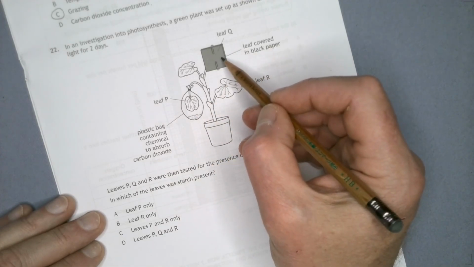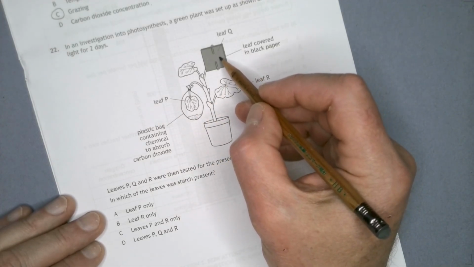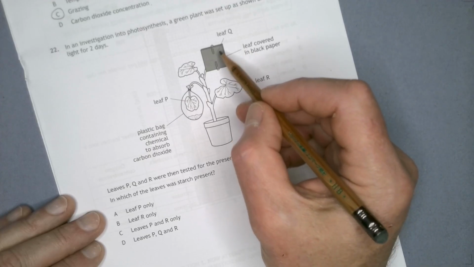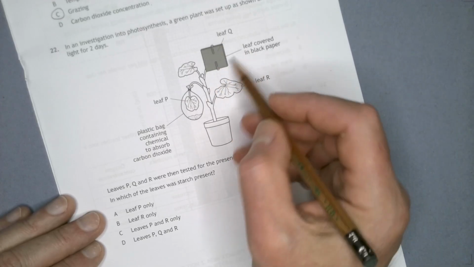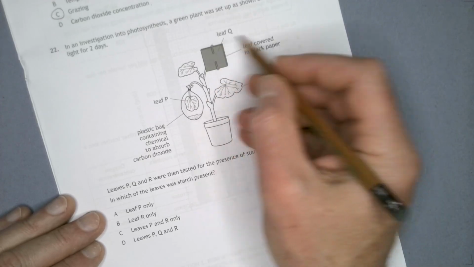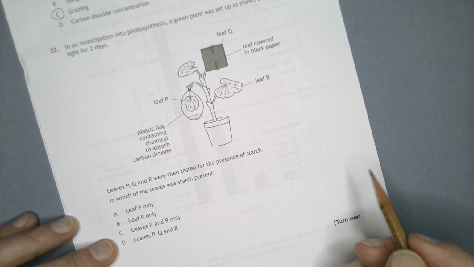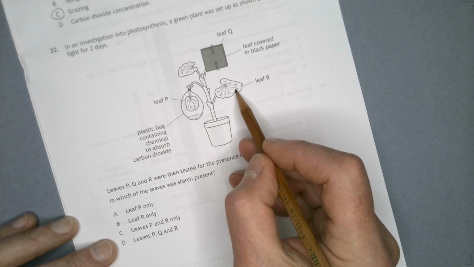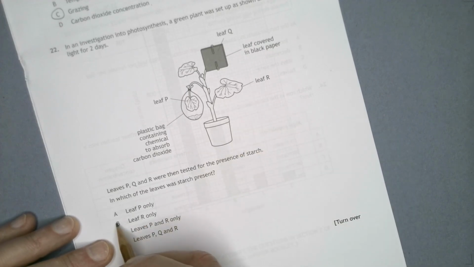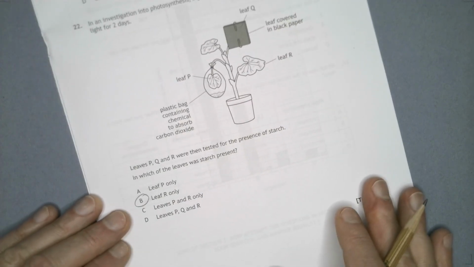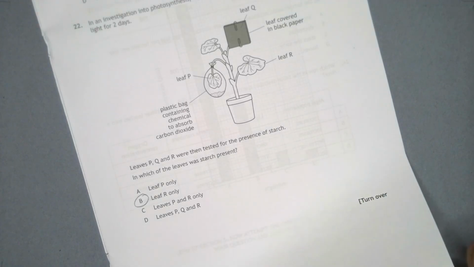This thing has no light, so it's not going to make any glucose, and therefore won't make any starch, and it will have to use up the starch to keep its cells alive in respiration. So leaf R is the one that's most likely to produce starch. So leaf R is the only one that's going to have starch, and that's going to be leaf R, so the answer is B. Okay? Question 22, the answer is B.